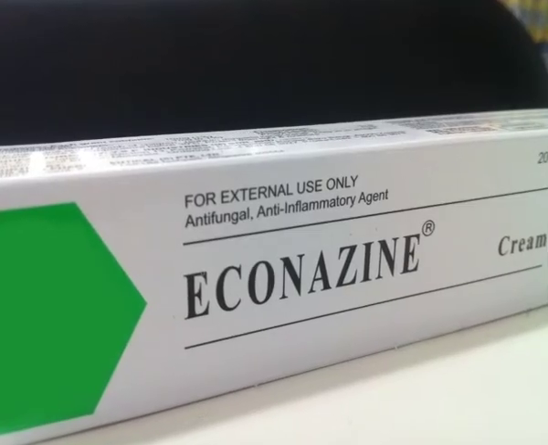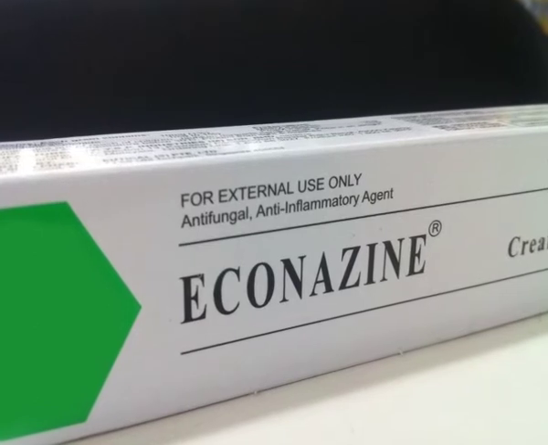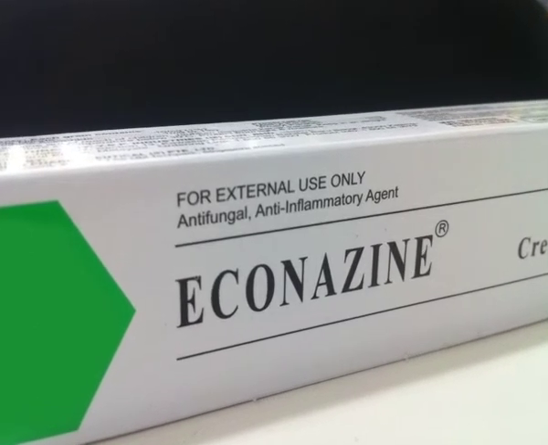It is also sold in Canada under the brand name Ecostatin as a vaginal ovule to treat vaginal thrush. In Asia, it is sold under the brand name Index G, while in Thailand it is sold as Ecosone by Qualimed. Econazole nitrate exhibits strong antifungal properties.